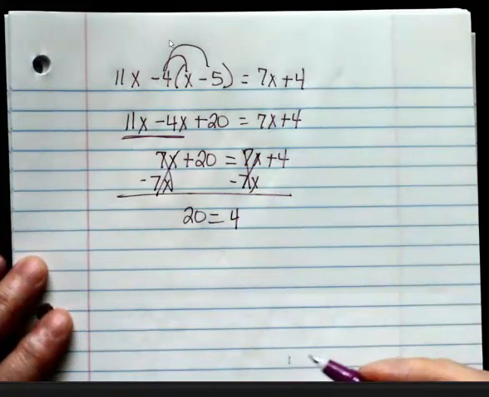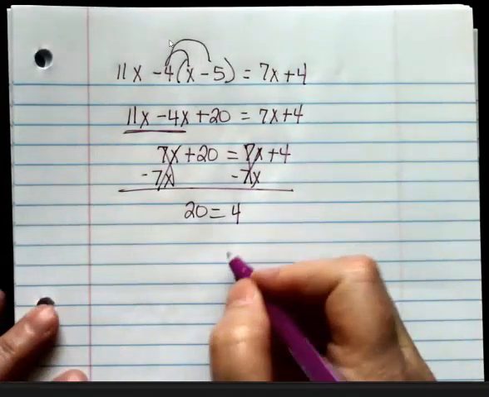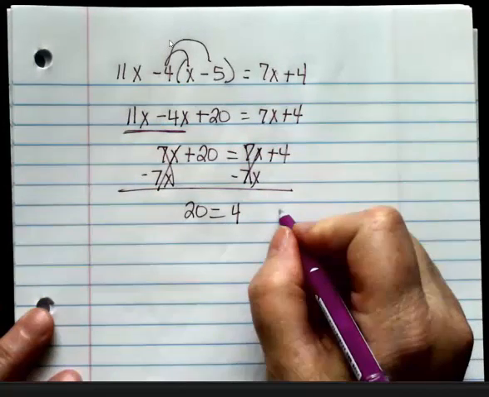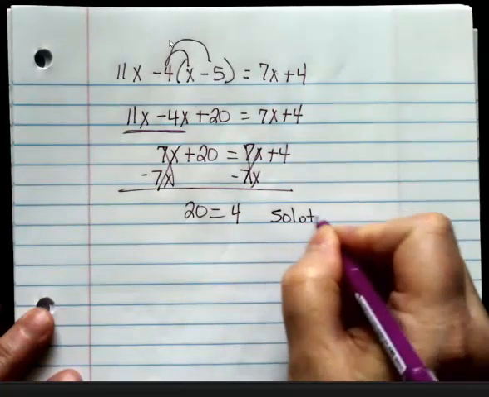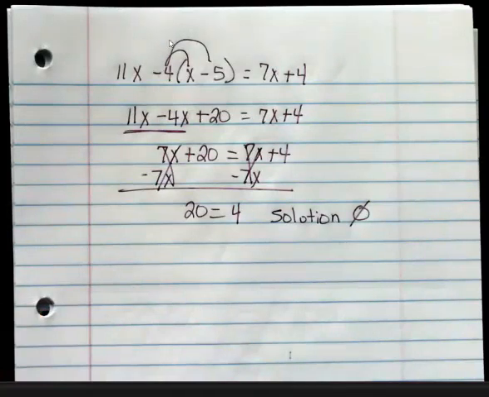And this was one of those special times. Can 20 ever equal 4? No. So the solution set is undefined, or the line with the 0 with the line through.